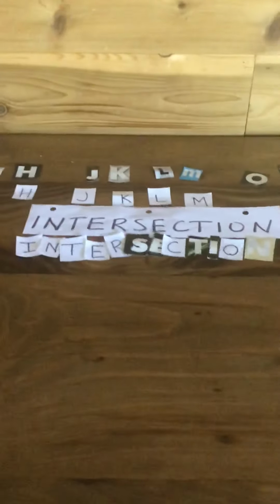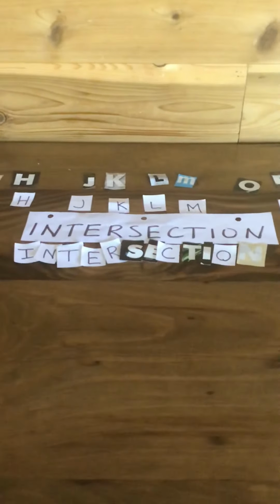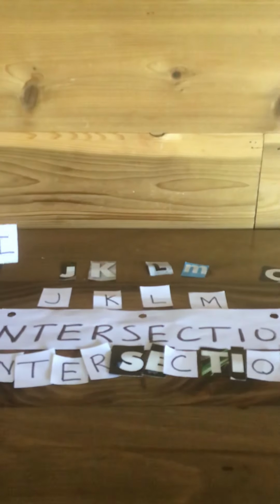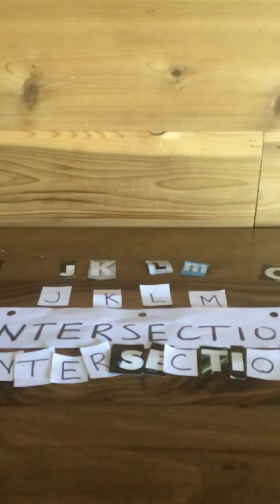Intersection. Let me scan back a bit. It's a big word. So intersection is where the roads meet and they connect with another bus or streetcar, or the subway as well. They intersect as well.